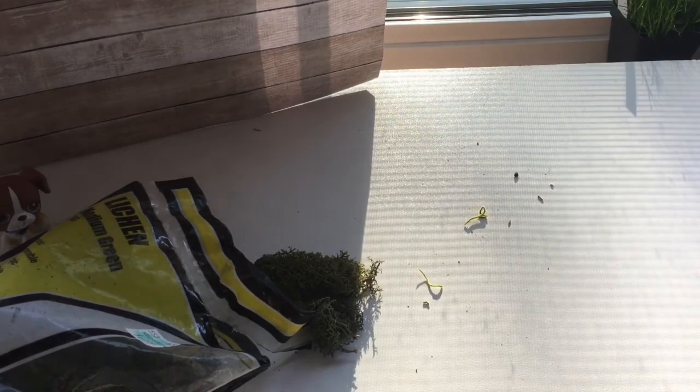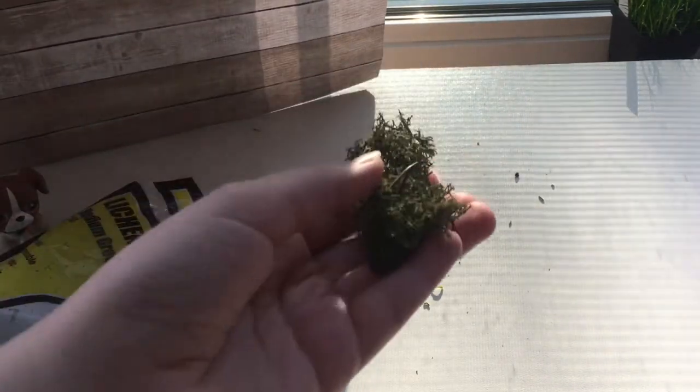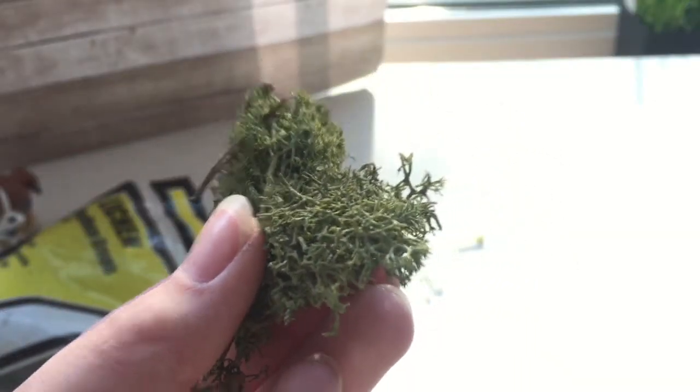Another plant that I like to use is lichen. I sound so dead on the inside, Jesus. Another plant that I just spit everywhere. I'm struggling, dude. I'm struggling.